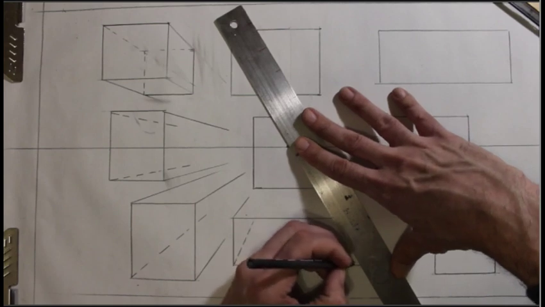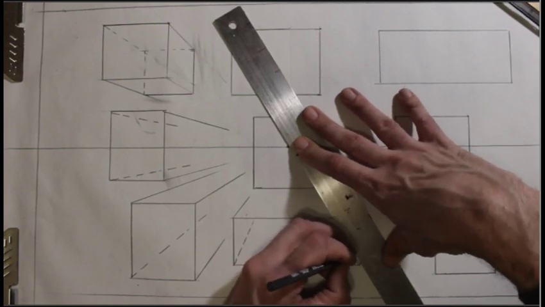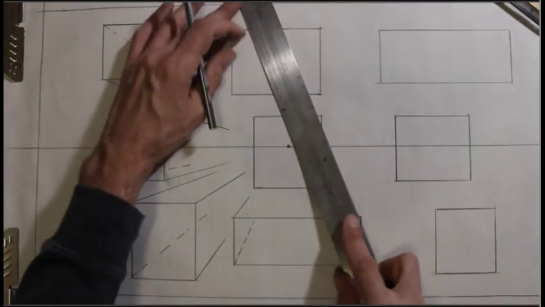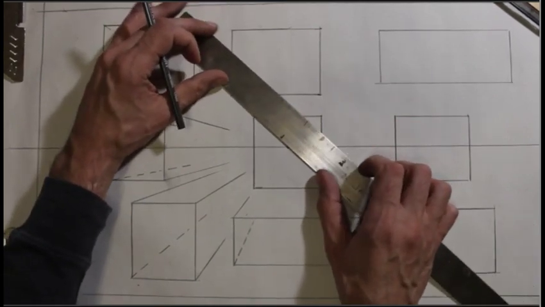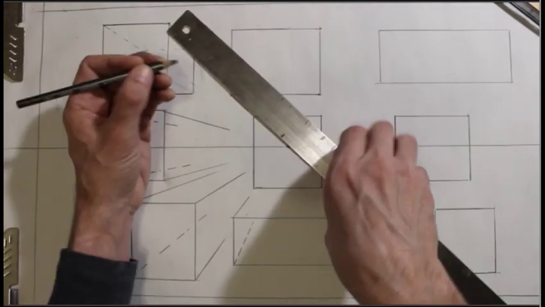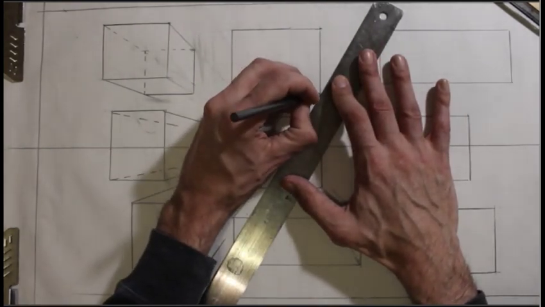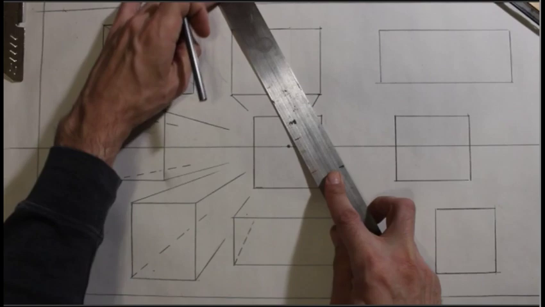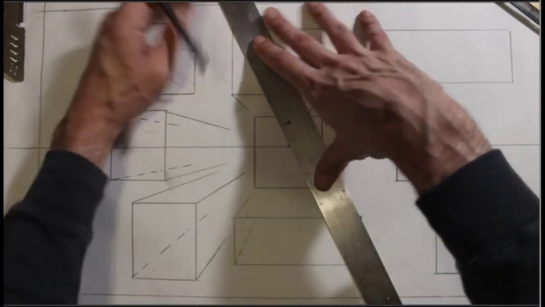I'm going to do this middle box last because its lines are going to look like extensions of all the other diagonals. So, you can see how you can start to intuitively sense if your boxes are going to overlap or not, and you can stop short accordingly.